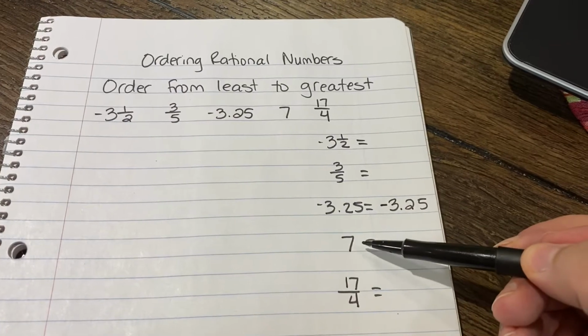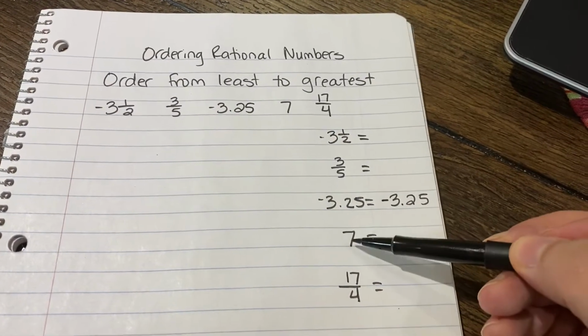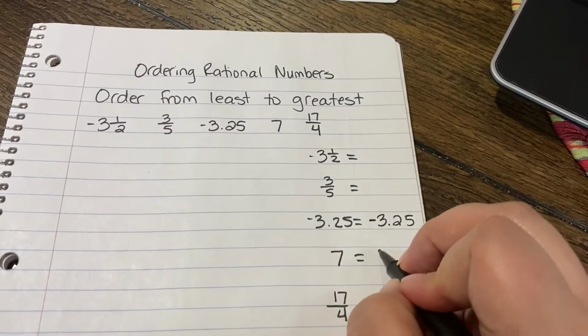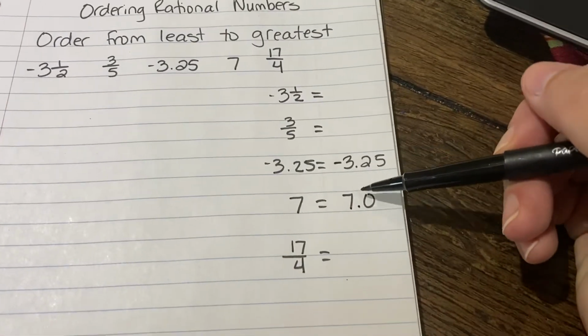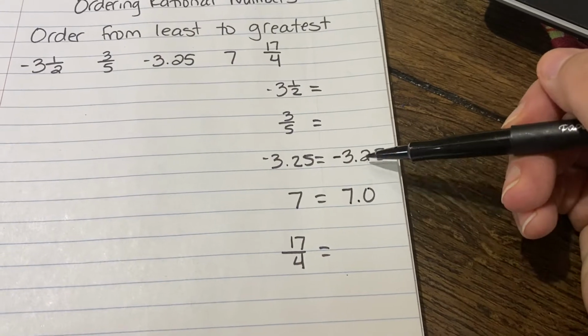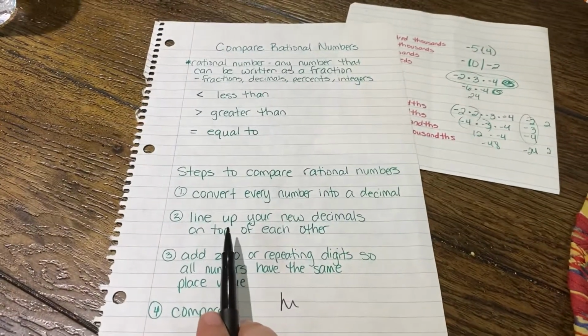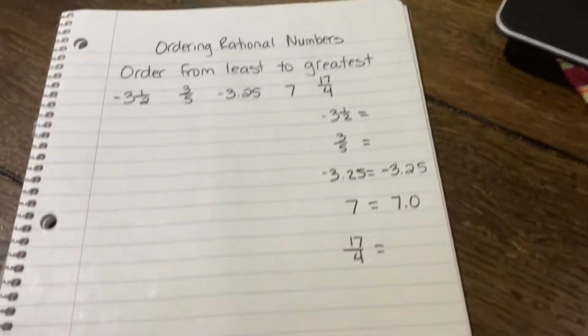7 is really easy to make into a decimal. 7 is a whole number, so all you have to do is put 7.0. Notice how I'm lining up my decimal and I'm lining up my place values as I place them, okay? Because like I said, that's getting step number 2 done for me as we work along.